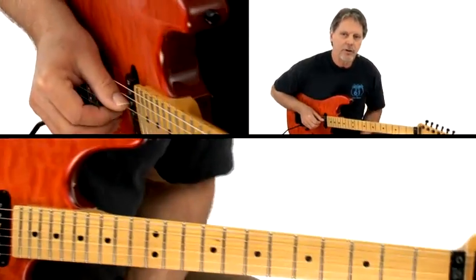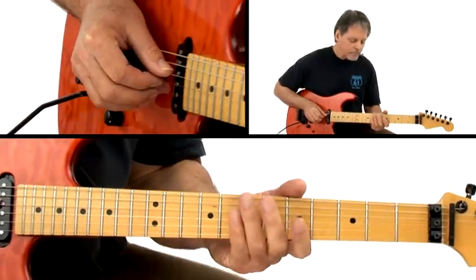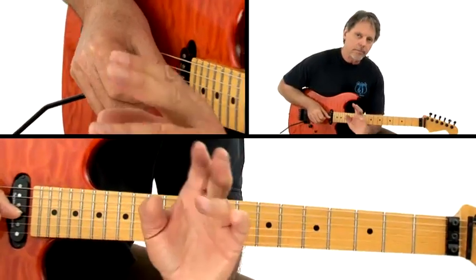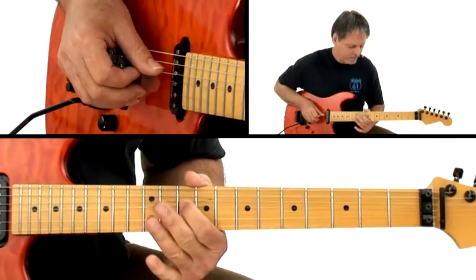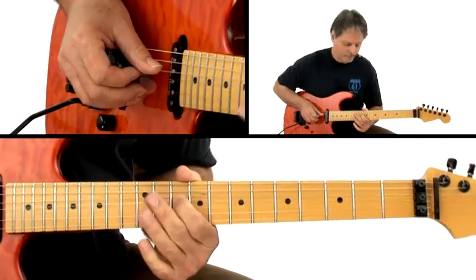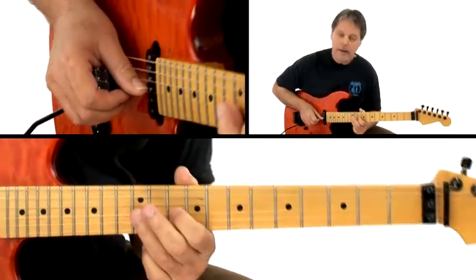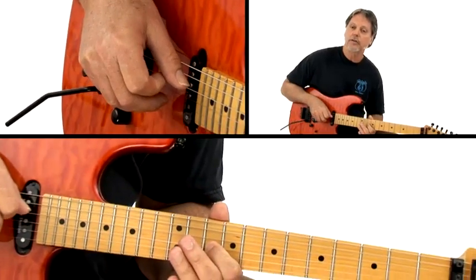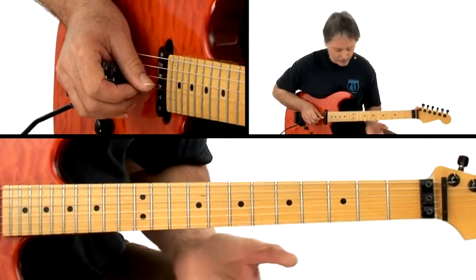Okay, now I'm going to show you a trick move. Let's say I'm applying this particular move, right? Where I play a note, pull off to the next lowest note, and then bend. So I'm bending with my index finger, right?